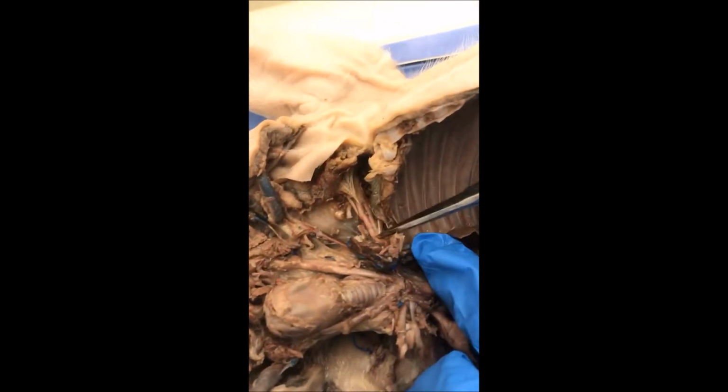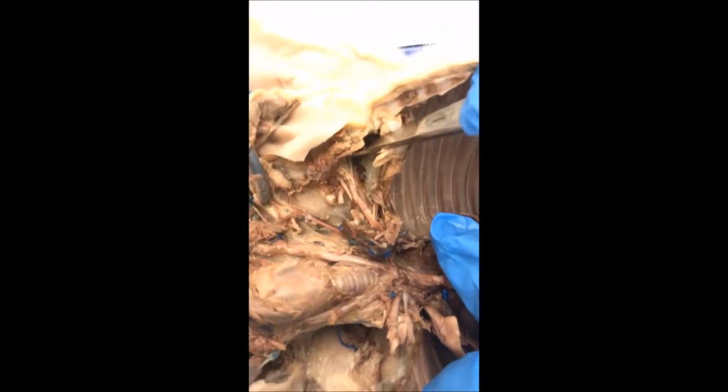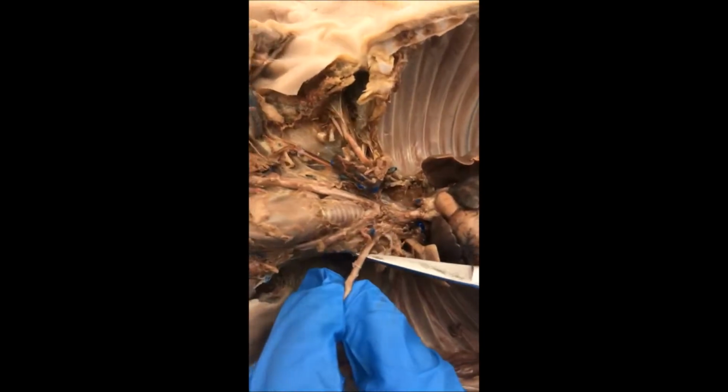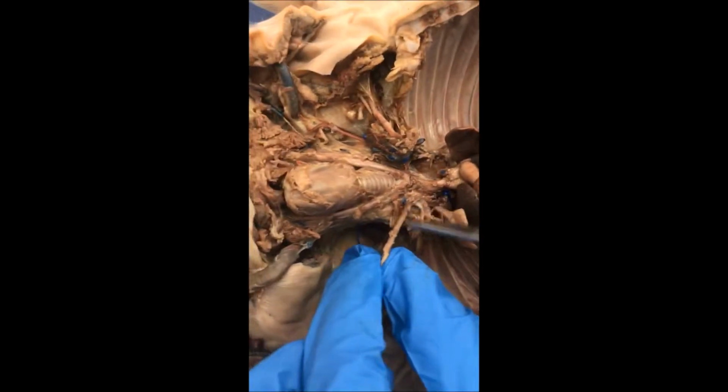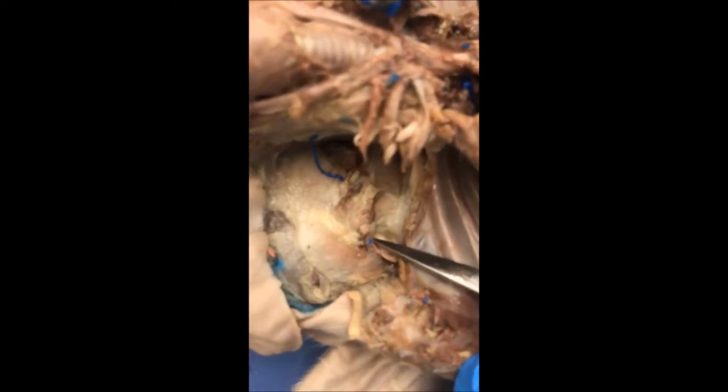This is the subclavian artery, which goes on to form the left axillary artery. This is the right subclavian artery, which goes on to form the right axillary artery.